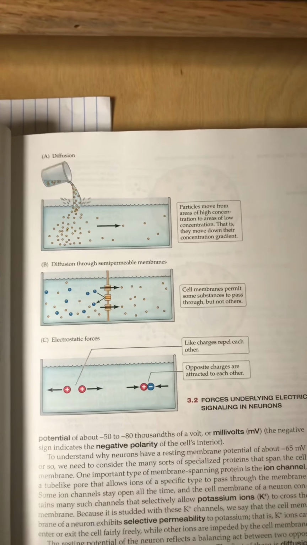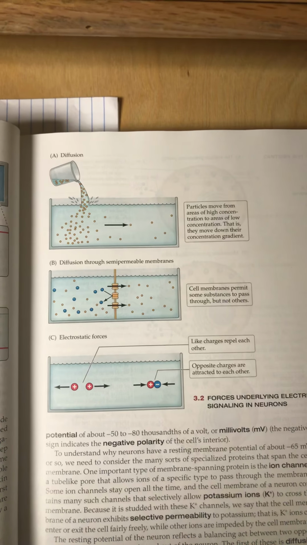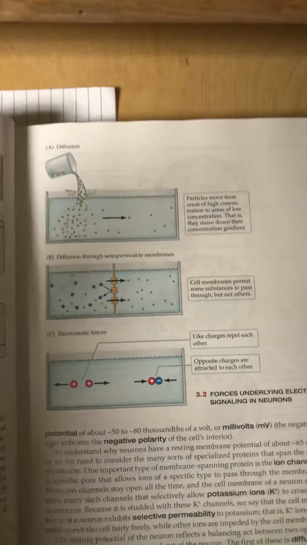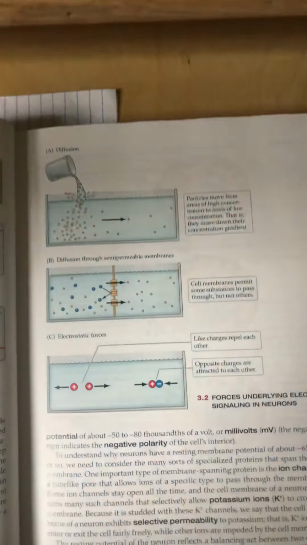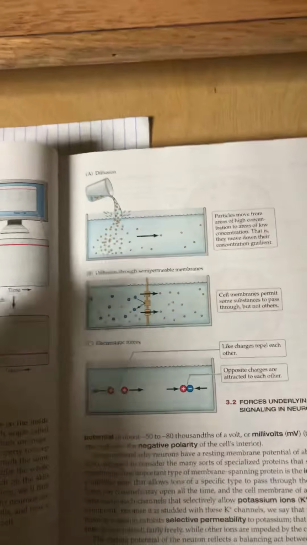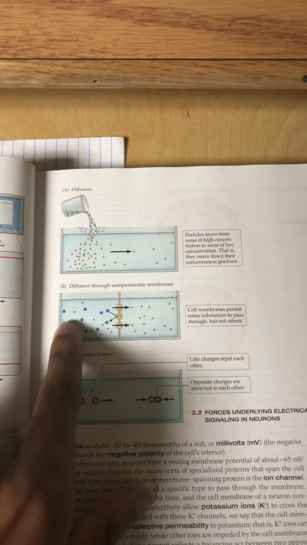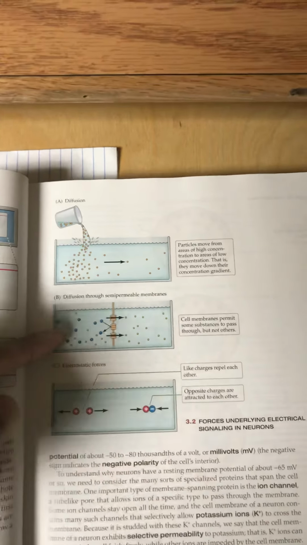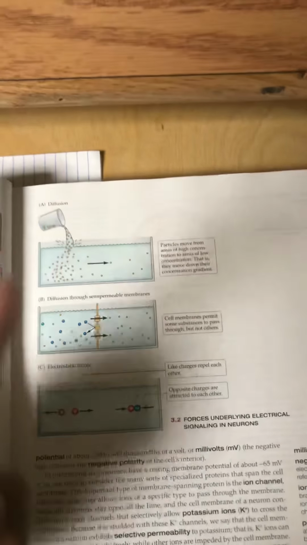Now, the other way concentration gradients work is that you can move up a concentration gradient. As I said before, moving up is like pushing a rock up a hill. It takes energy, some ATP. For example, if we wanted to get these blue ions over to the other side, we'd have to put energy into it to move it up the gradient.